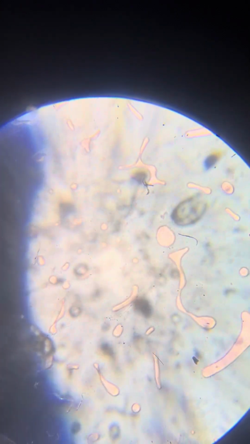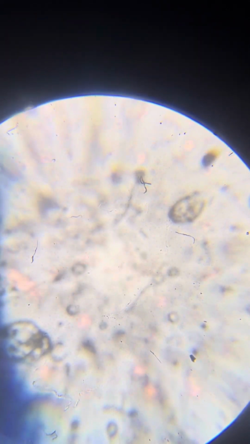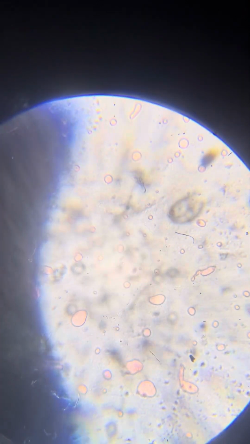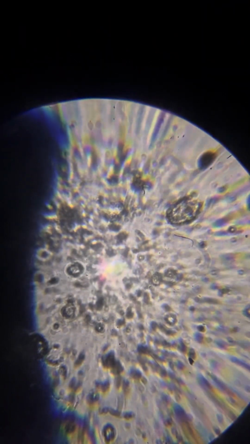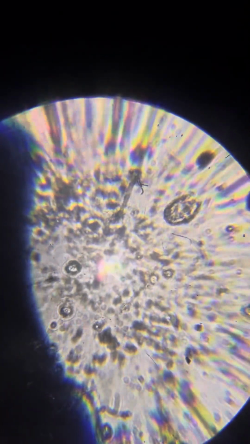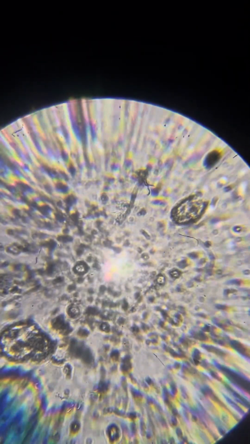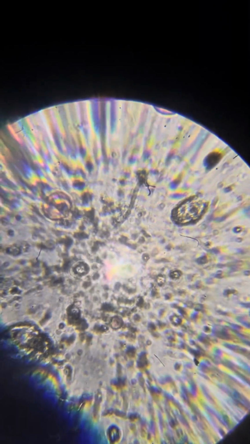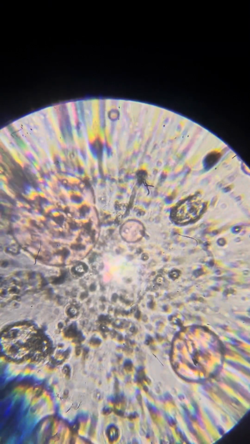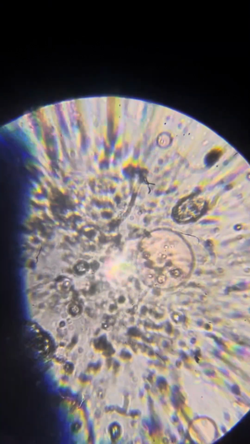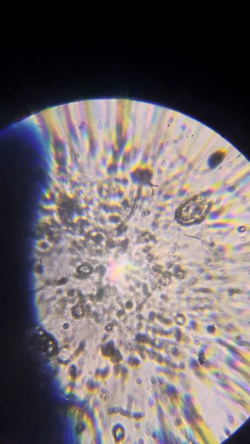Nice. So I have quite a bit of, at the maximum magnification, which is nice.